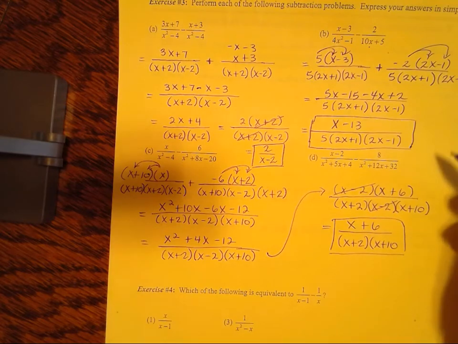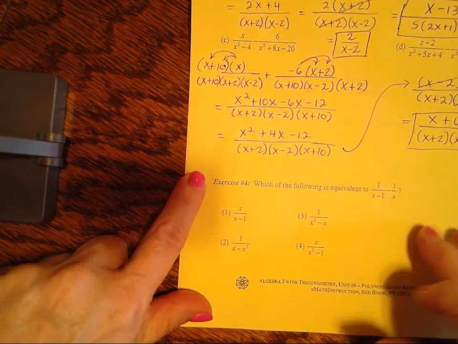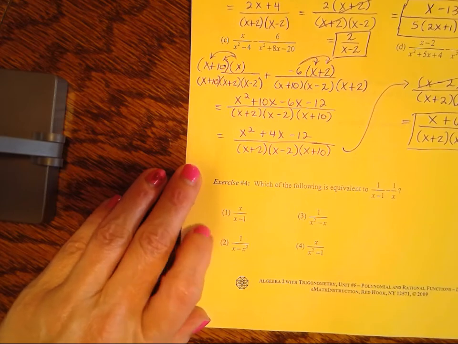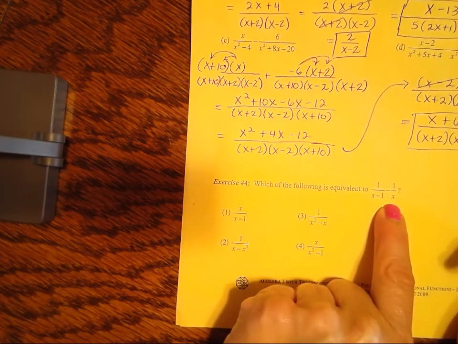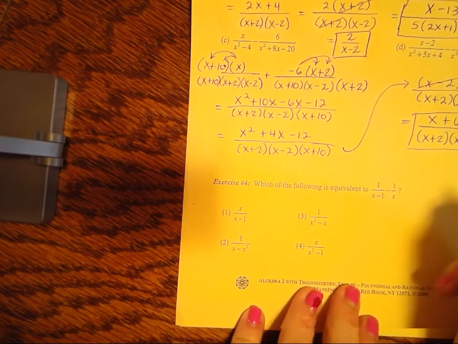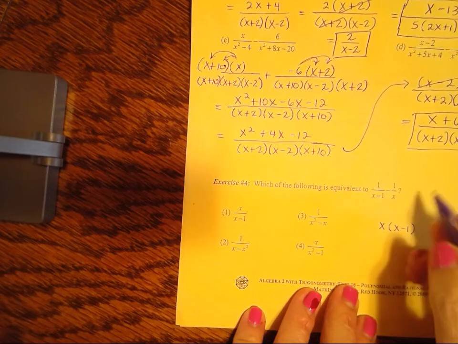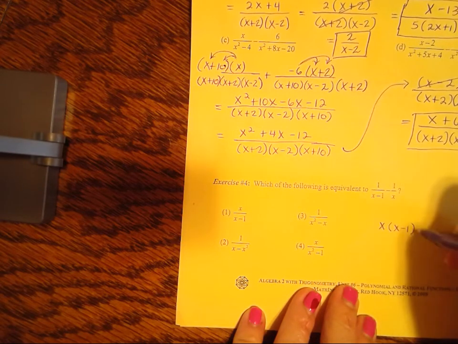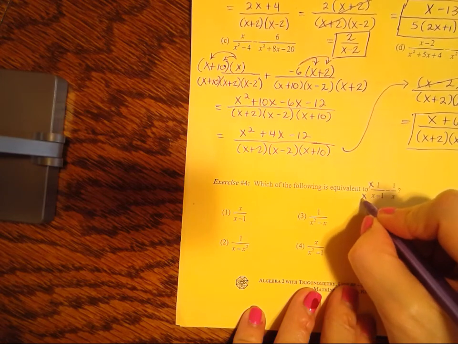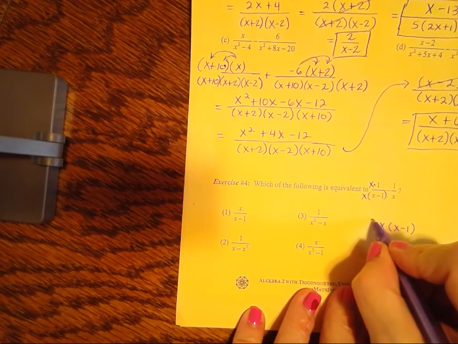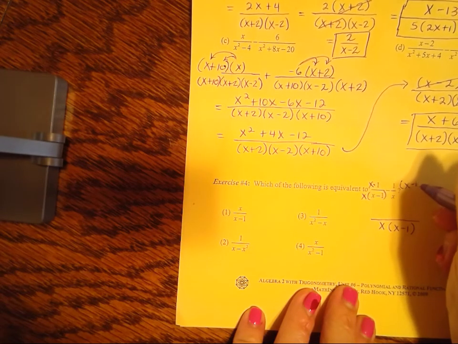Oh, I kind of took up all the space for this problem right there. Let's go ahead and look at exercise number 4. What would our common denominator be for these two? Well, we need an x and we need an x minus 1. So to get this denominator to look like this, we need to multiply top and bottom by x. To get this denominator to look like this one, we're going to multiply top and bottom by x minus 1.